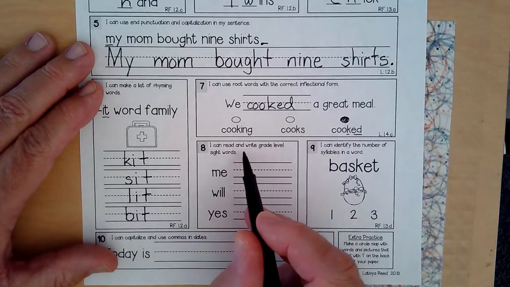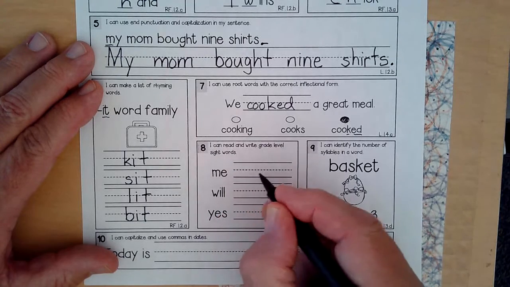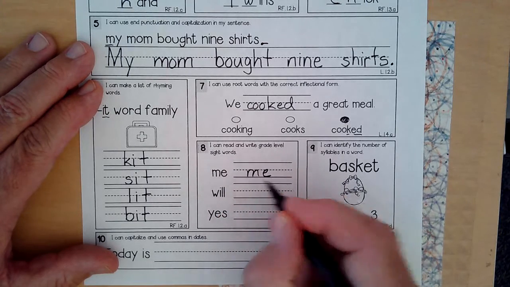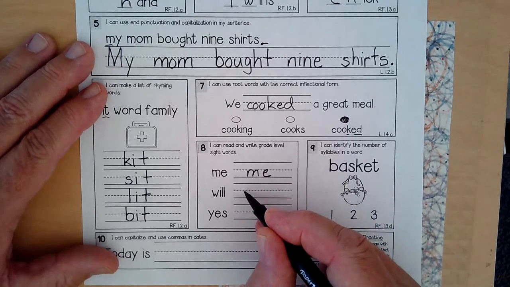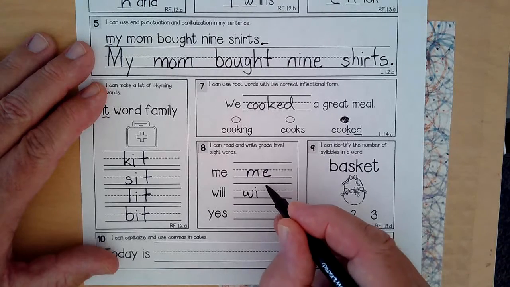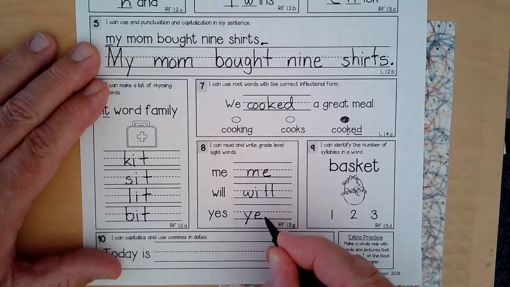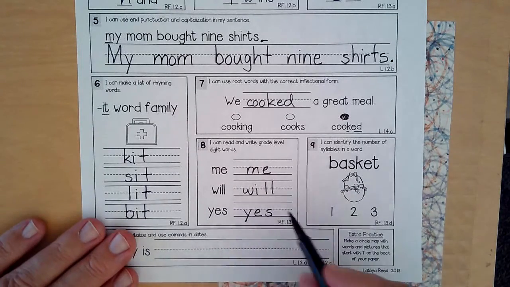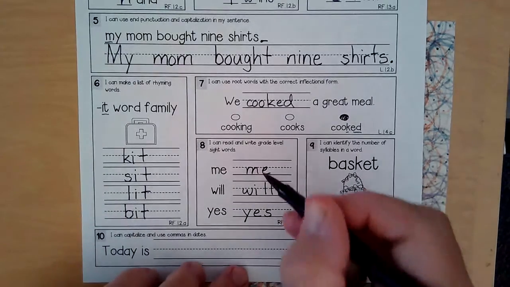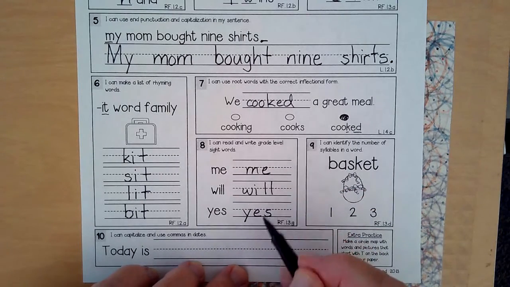Let's come down here. Number 8. I can read and write grade level sight words. M-E spells me. M-E, me. W-I-L-L spells will. W-I-L-L, will. Y-E-S spells yes. So that is our sight words: me, will, yes. And I know that you can think of words or sentences to use these words in.